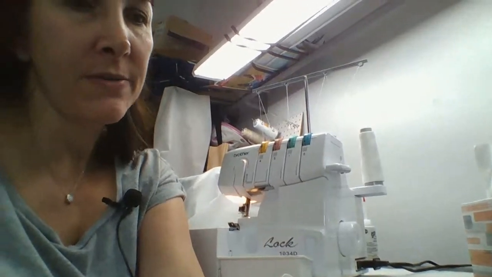Yeah, getting two sergers, I've thought about it, but it doesn't really matter. I just use white for everything.